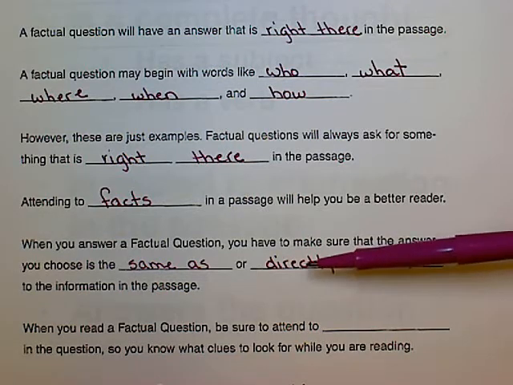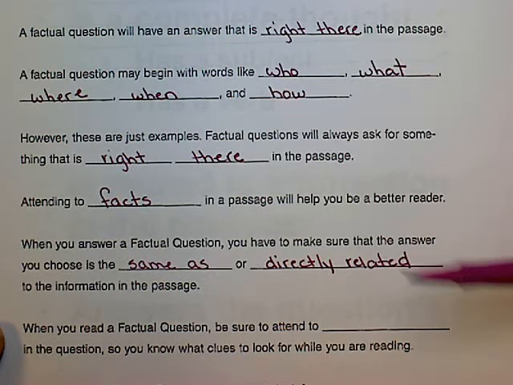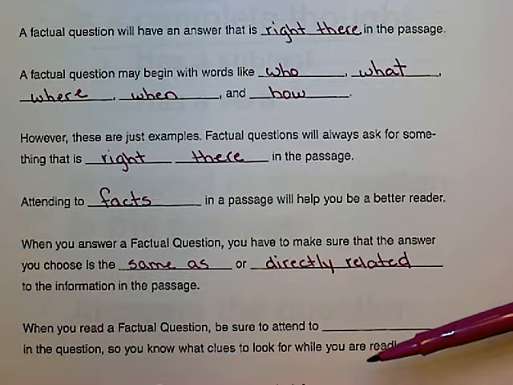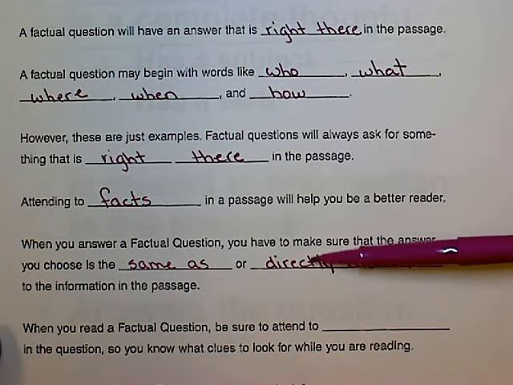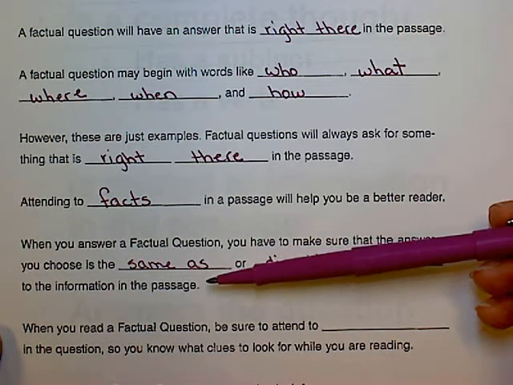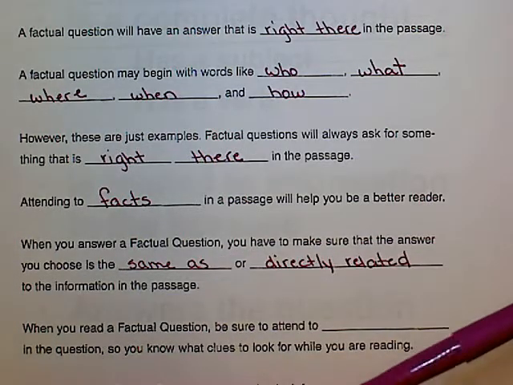The information tells me that's directly related to her age tells me that she would be number 5. If they're going to ask me a question about her age, I would choose the most likely candidate based on the directly related information. Or if she simply said the girl was in kindergarten and she was 5 years old, it would be the same as the information in the passage.